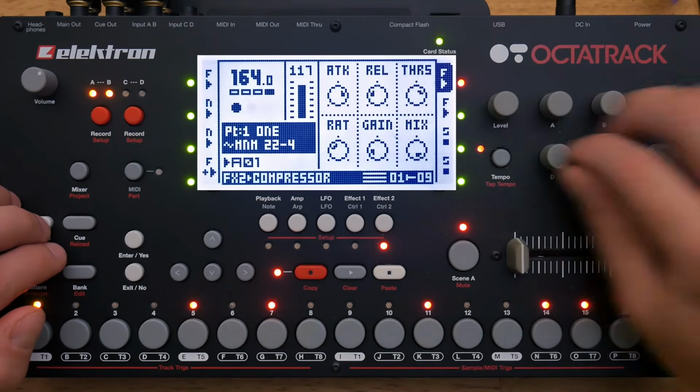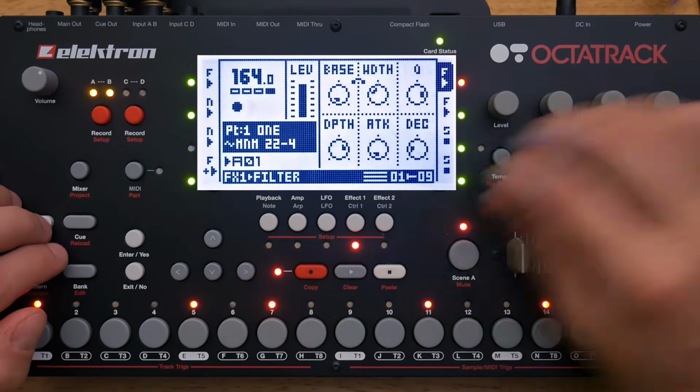I also can't help but to continue trying different tweaks to the kick sound.